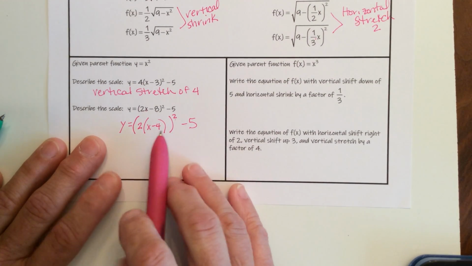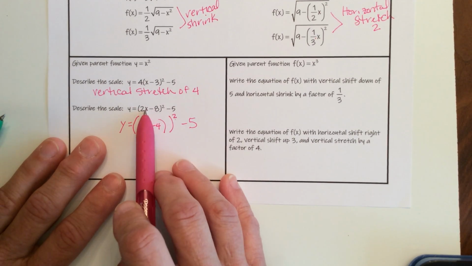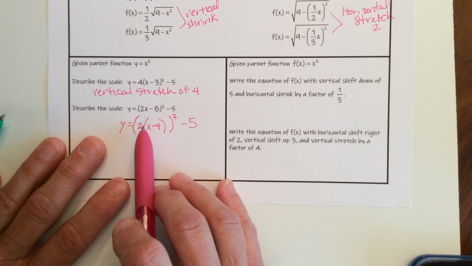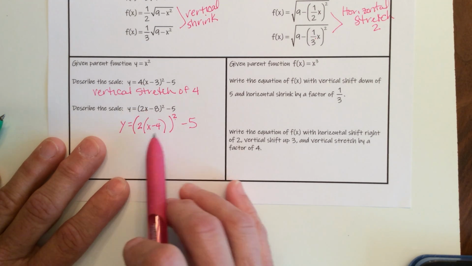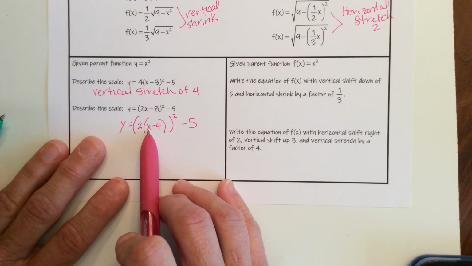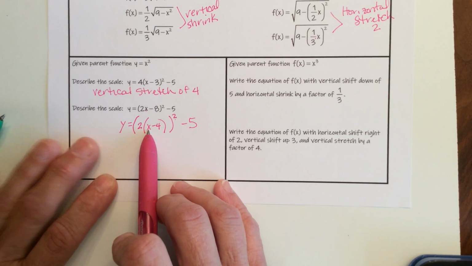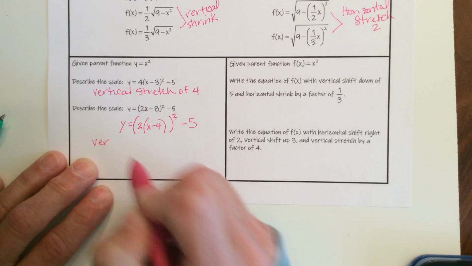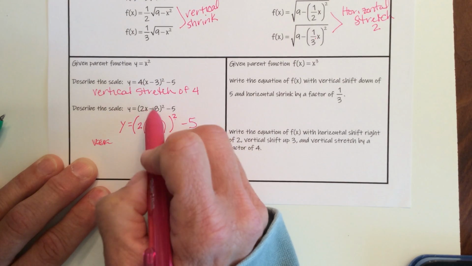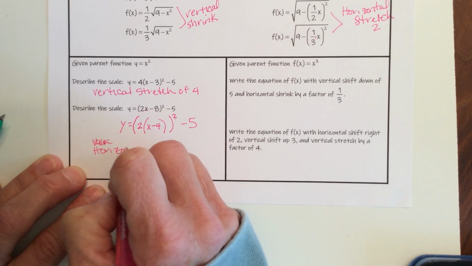Okay, so what does this kind of tell me? Well, first of all, being that x is being multiplied by 2, we know that this will have a vertical, nope, not vertical. Since the x's are being multiplied by 2, we will have a horizontal.